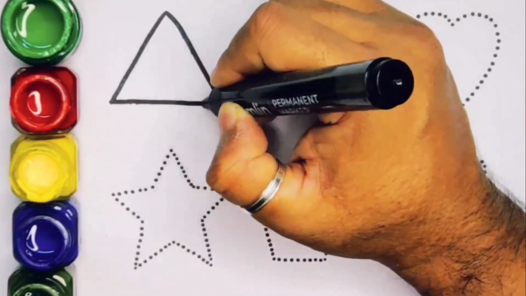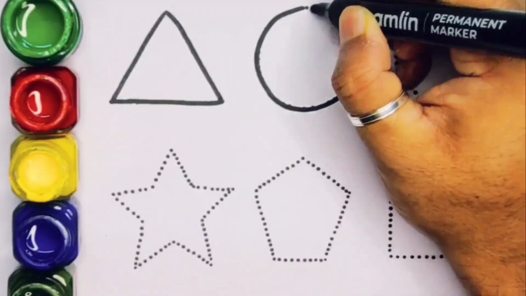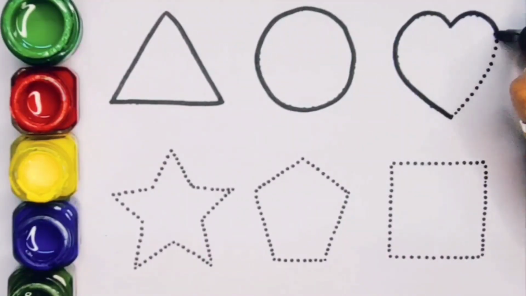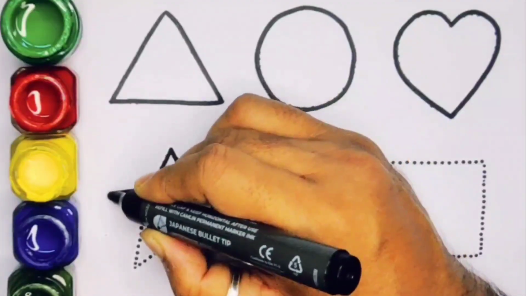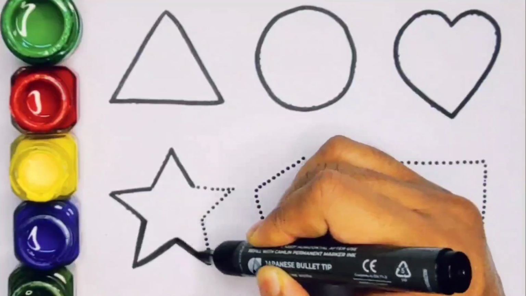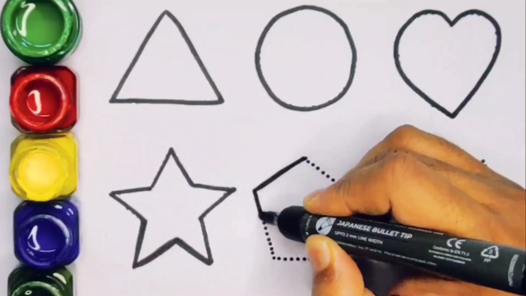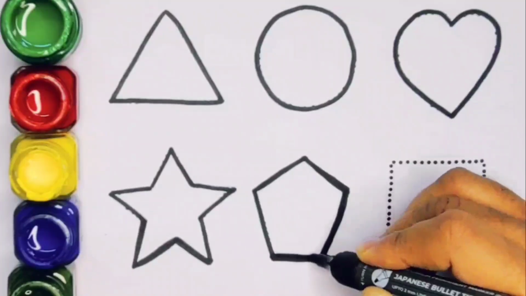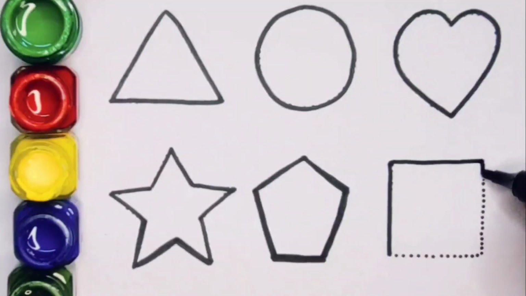Triangle, circle, heart, star, pentagon, now square.